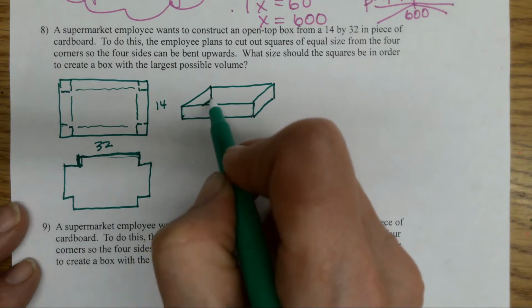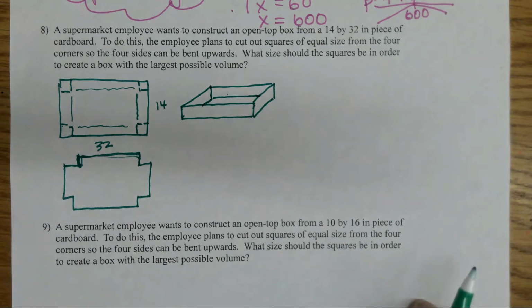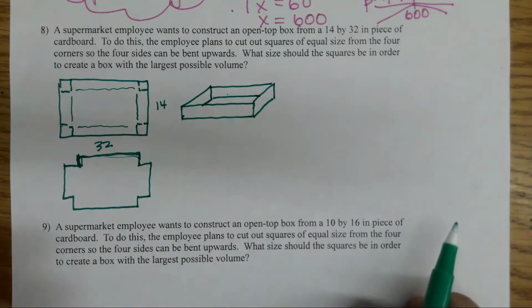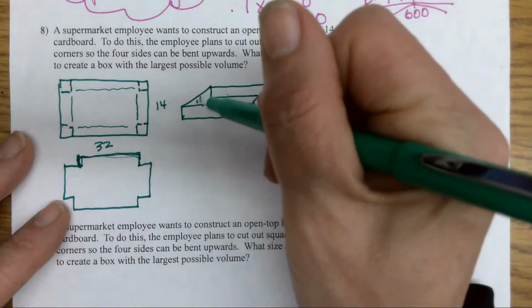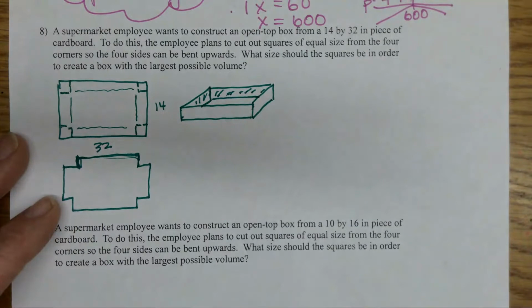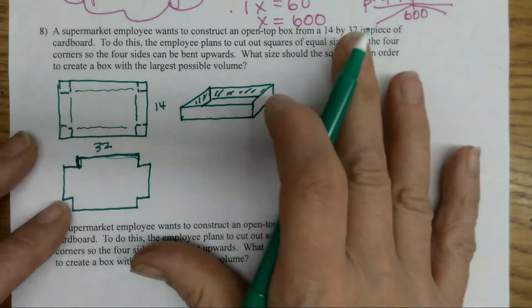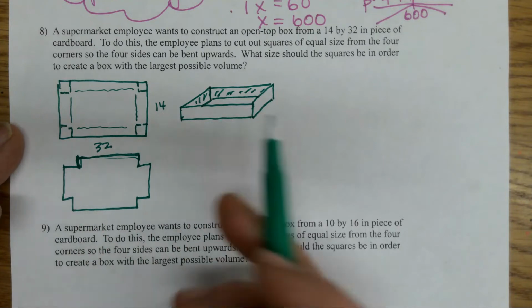So there's the creases that go inside. So there's my open top box. Again, it doesn't have to be beautiful, but I do want to use the information that I had to create the dimensions for this box.